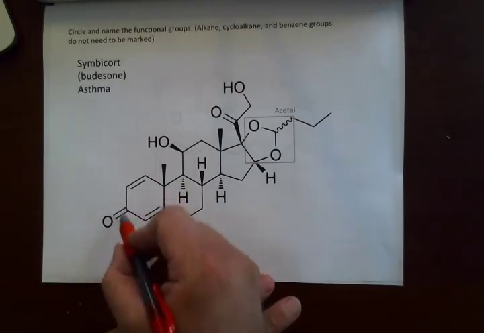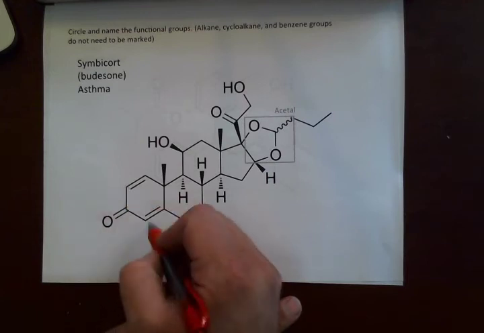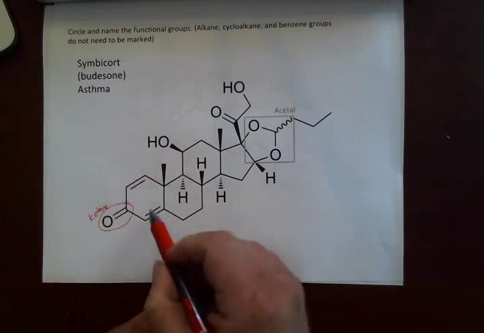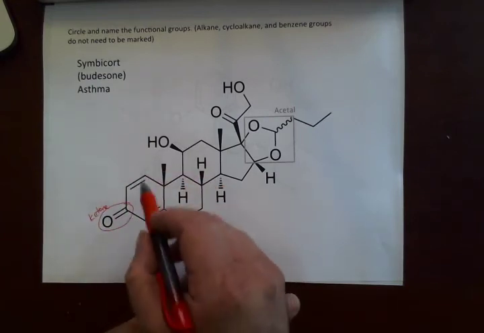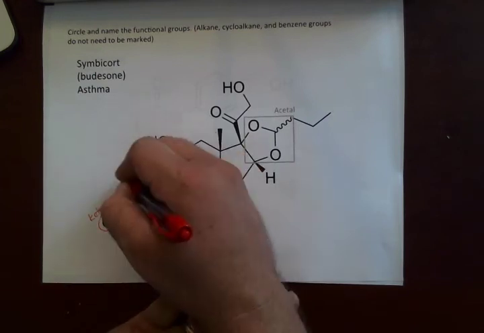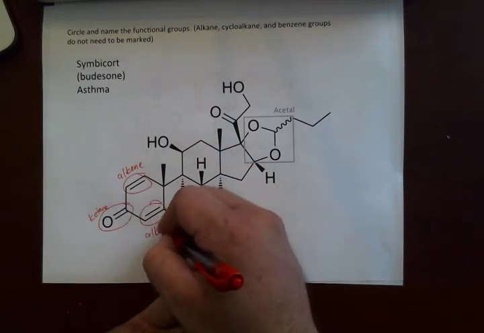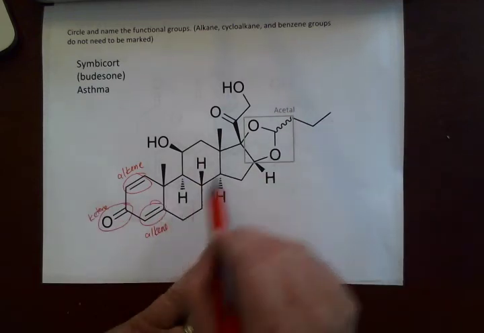So here, this is a carbonyl, C double bond O. It's got carbons on either side, so you circle this and say, hey, that's a ketone. These two here are part of a 6-membered ring, but it's not double, single all the way around. So these are in fact both alkenes. Alkene. Now there's a cyclohexane ring, but I don't need to show that.